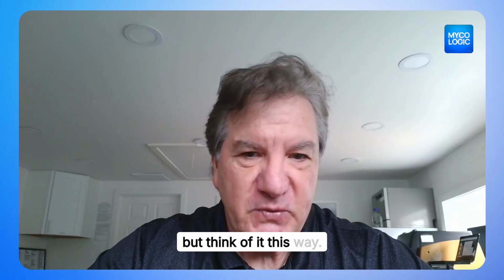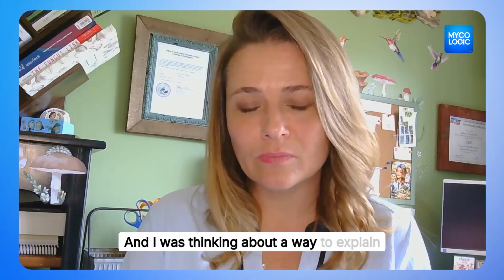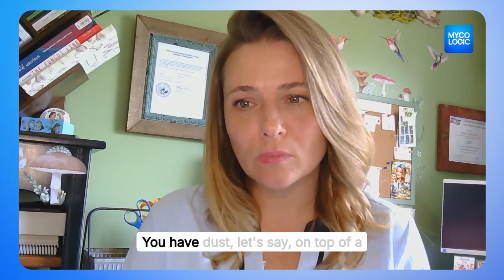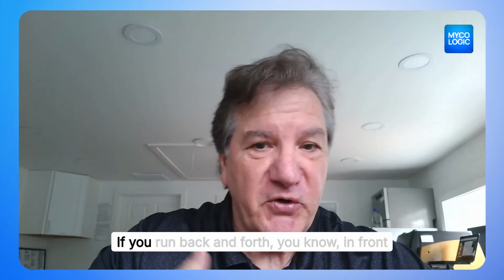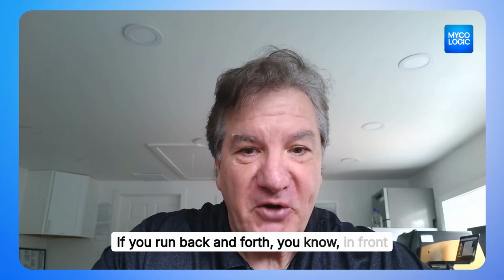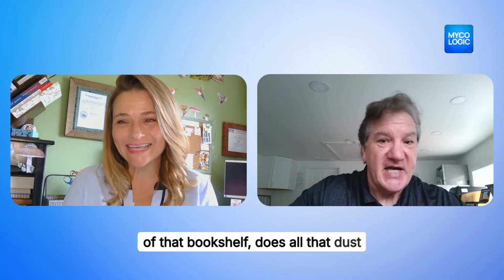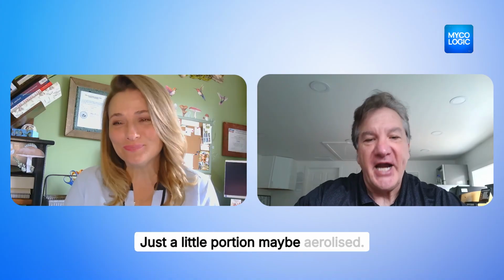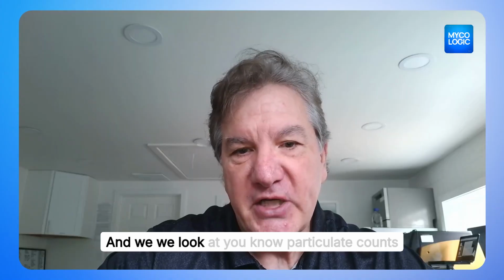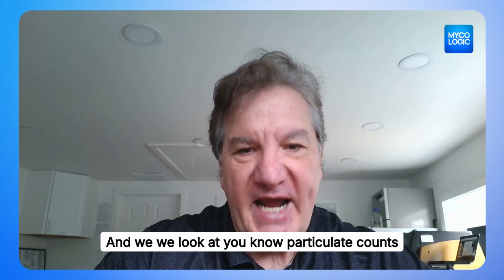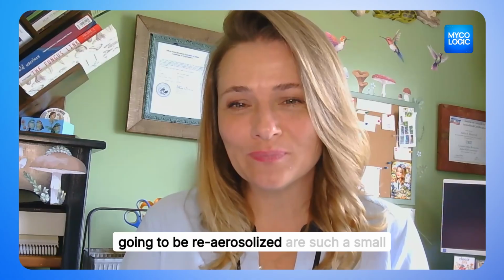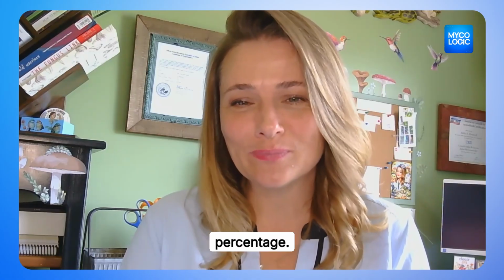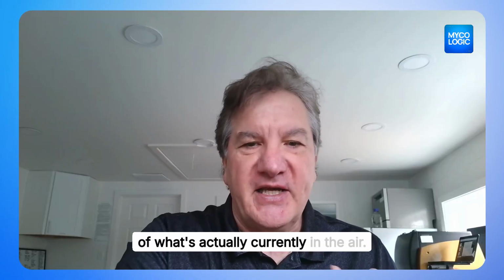But think of it this way. I was thinking about a way to explain this to people. You have dust, let's say, on top of a bookshelf. If you run back and forth in front of that bookshelf, does all that dust aerosolize? No, just a little portion maybe. And when we look at particulate counts in the indoor air, the particles that are going to be re-aerosolized are such a small percentage of what's actually currently in the air.